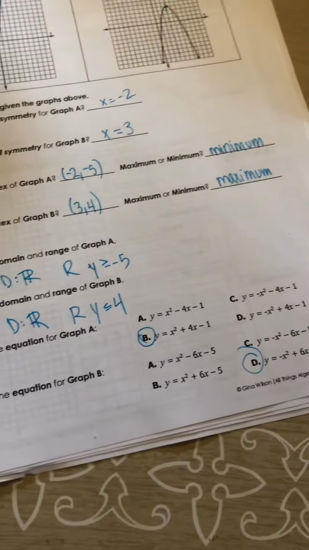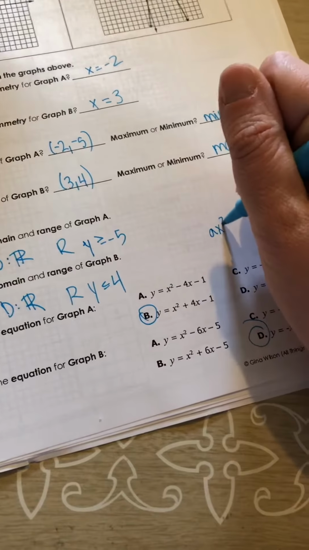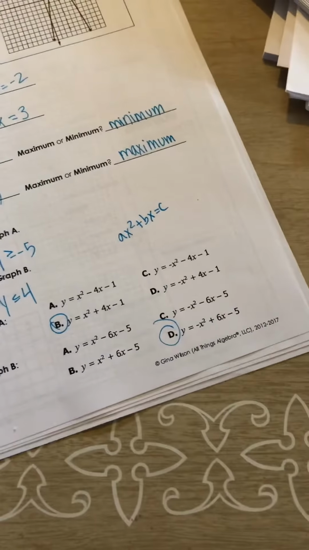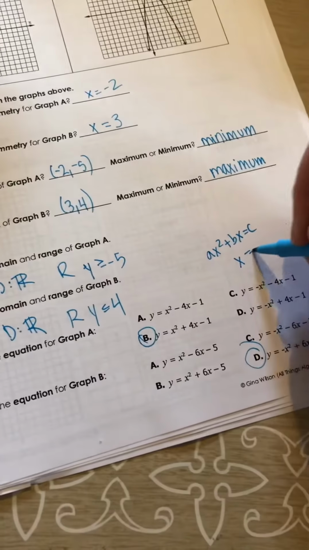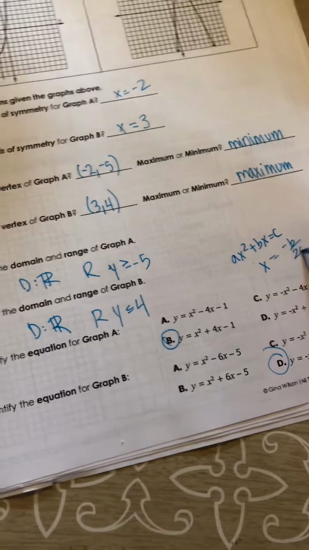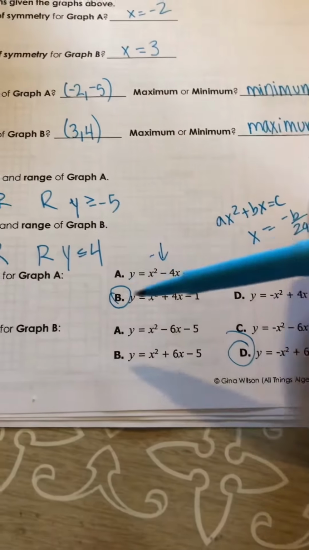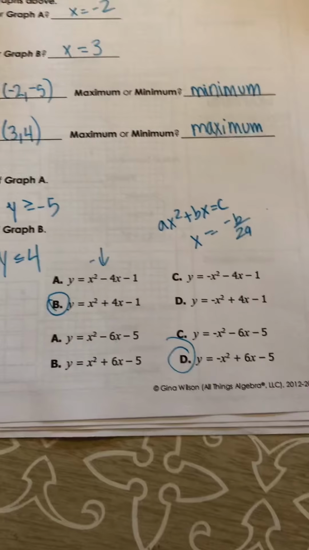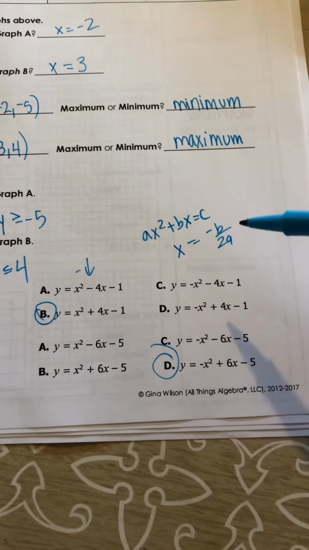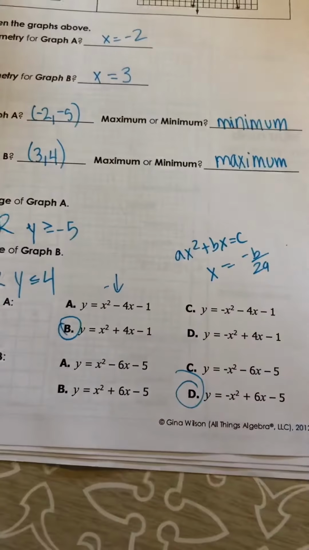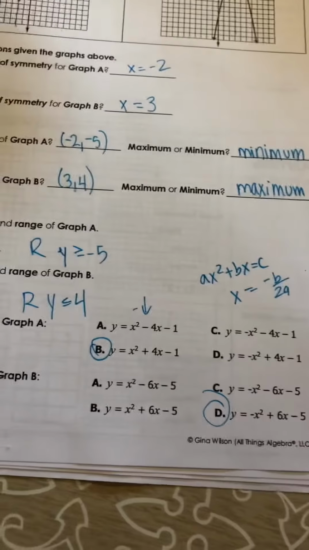How did we figure these out? Remember that we have ax squared plus bx equals c always. Your axis of symmetry is found from x equals -b over 2a. You also know, looking at A, that you have to have a positive x squared. So it's got to be one of these. It's got to be an equation with a positive. And then for B, it's got to be a negative, okay? So I would start there. And then I would check my axis of symmetry. One of them is going to give you the right answer, and one of them is going to give you the wrong answer, and then you've got your equation picked.